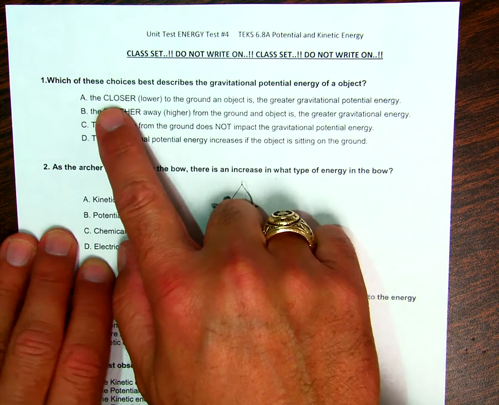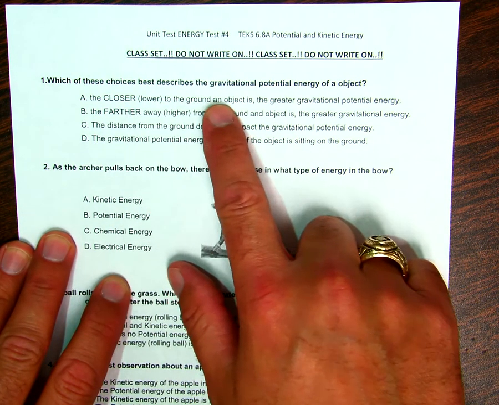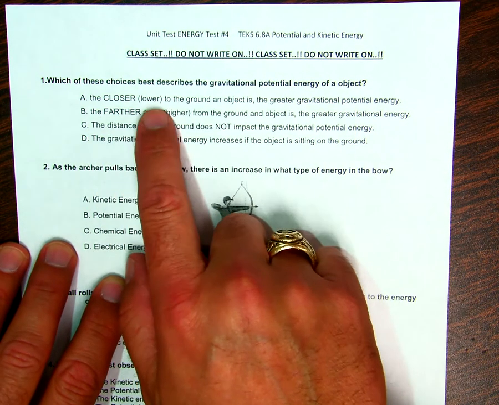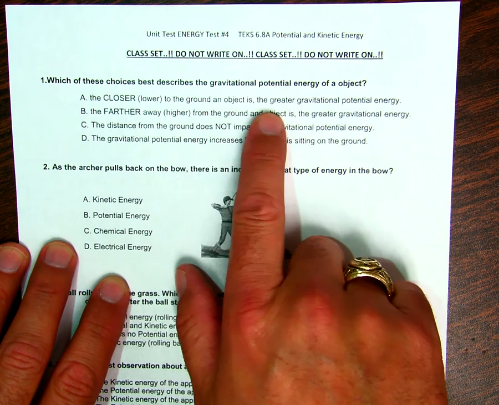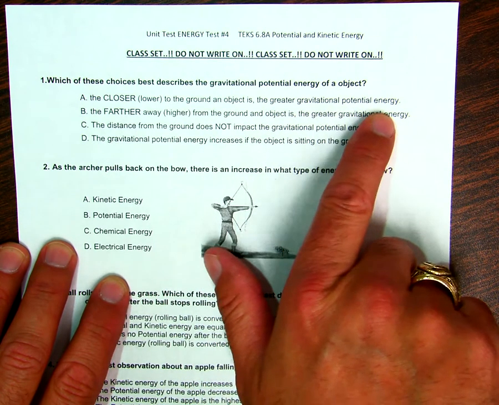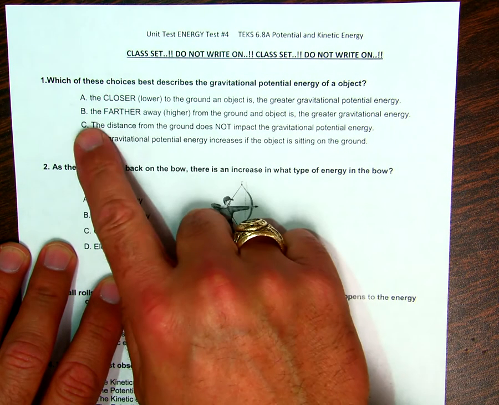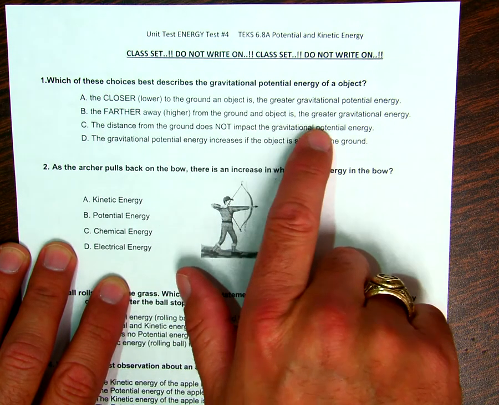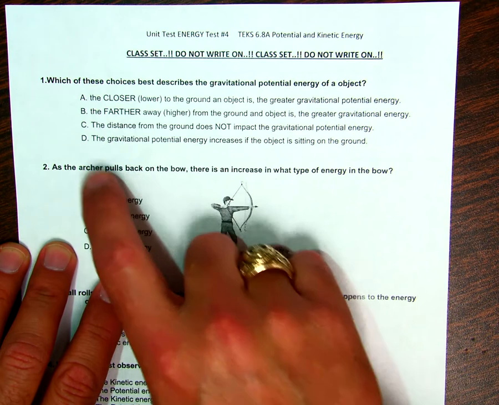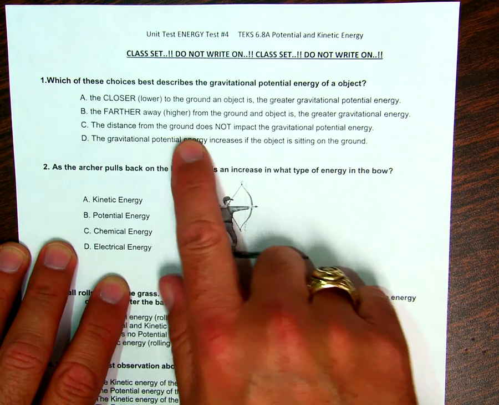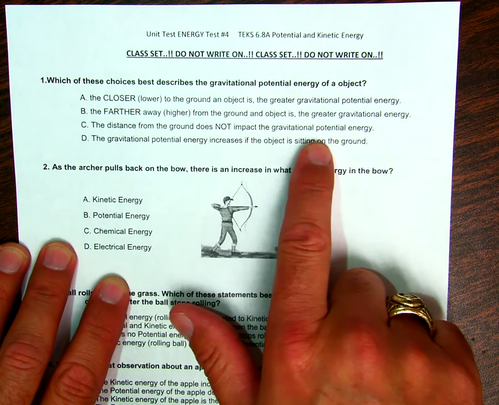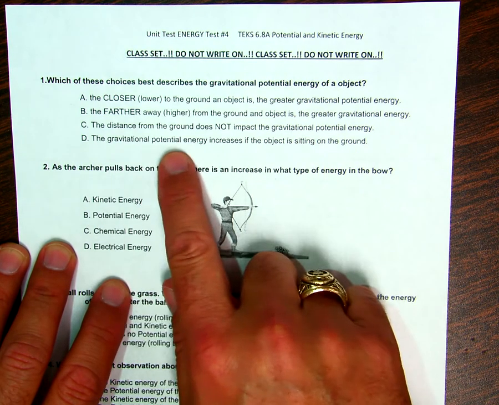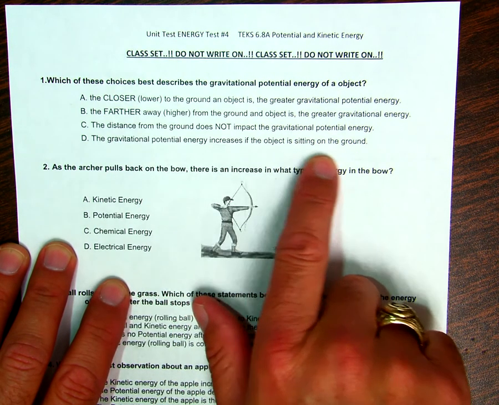Number 1, which of these choices best describes the gravitational potential energy of an object? Is it A, the closer or the lower to the ground an object is, the greater the gravitational potential energy? Is it B, the farther away, the higher from the ground an object is, the greater gravitational energy? Is it C, the distance from the ground does not impact the gravitational potential energy? Or is it D, the gravitational potential energy increases if the object is sitting on the ground?